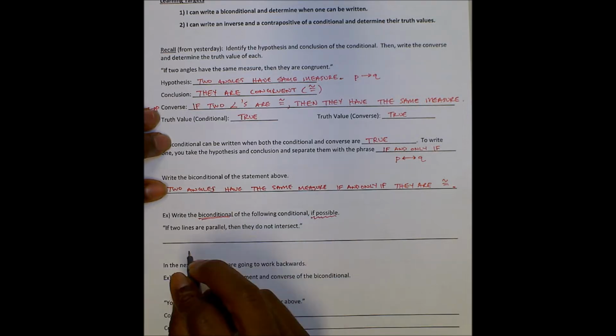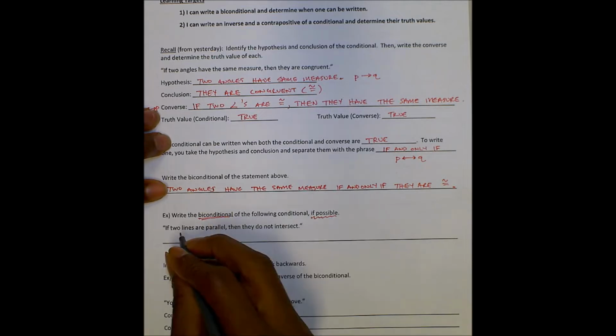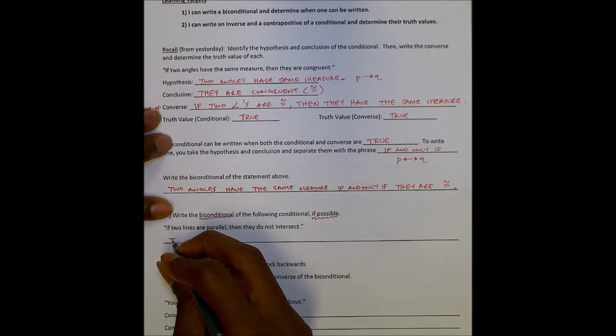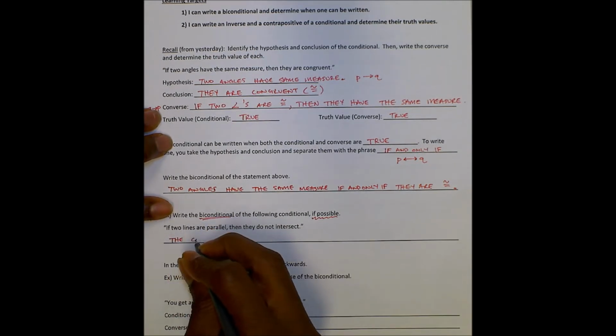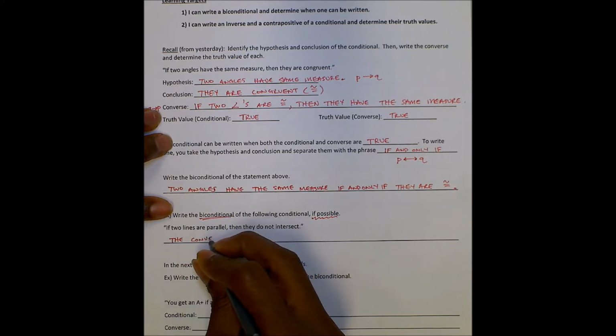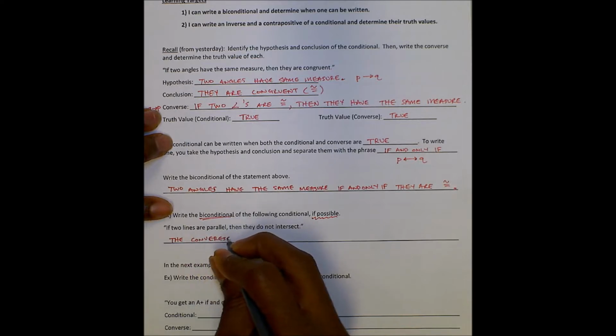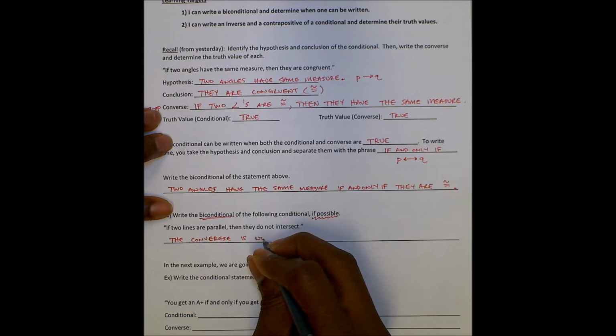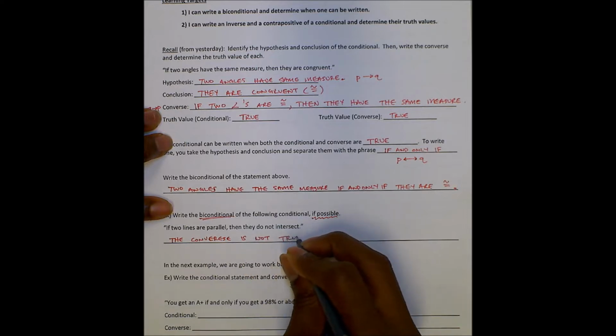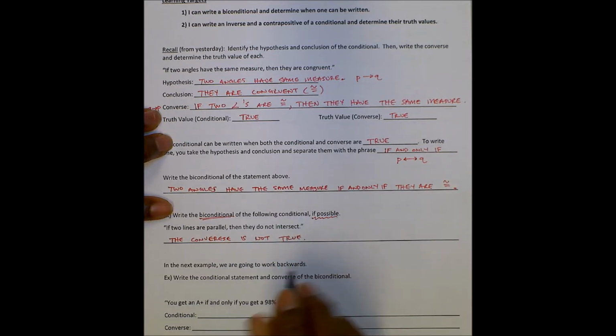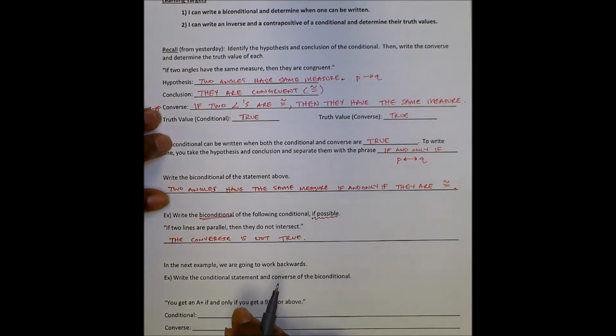Remember, skew lines. And so the converse is not true, and so we can't write the biconditional statement. Biconditionals can only be written when the converse and the conditional are both true.